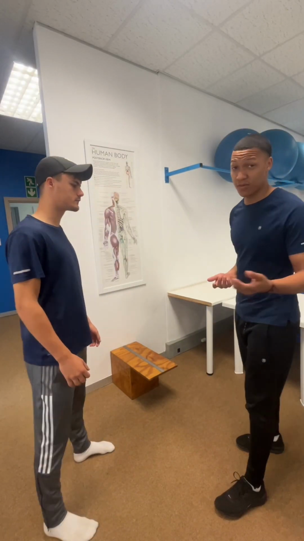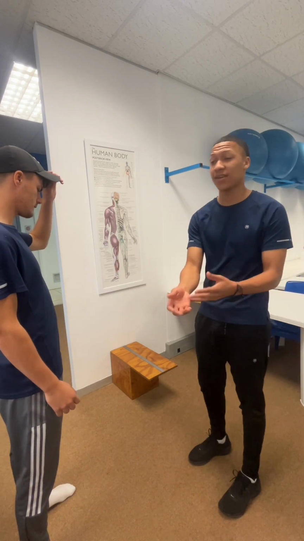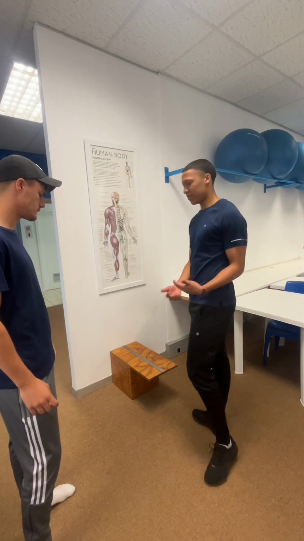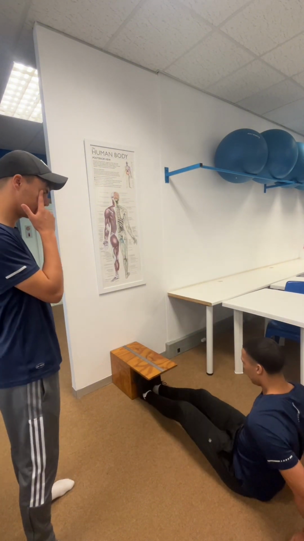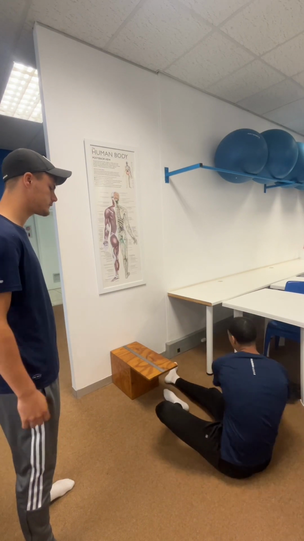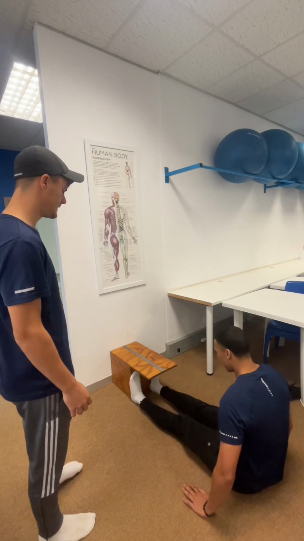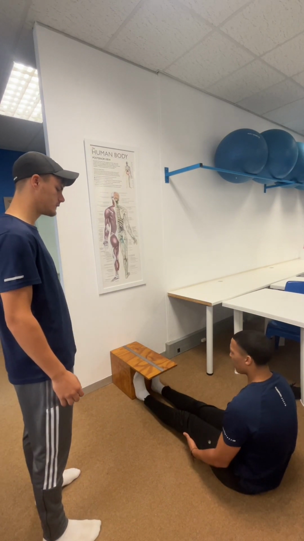Today we will be going over the sit and reach test, which is a flexibility test of a person's hamstrings. In this situation, my marathon runner, whom I'm showing currently, demonstrates how to do the test and what he needs to do, and so on.